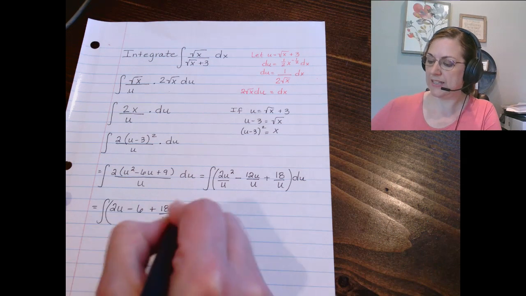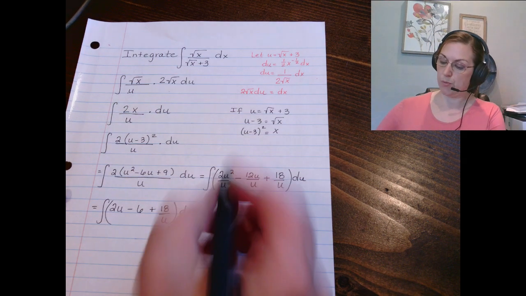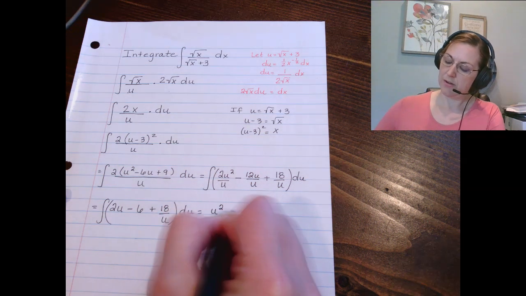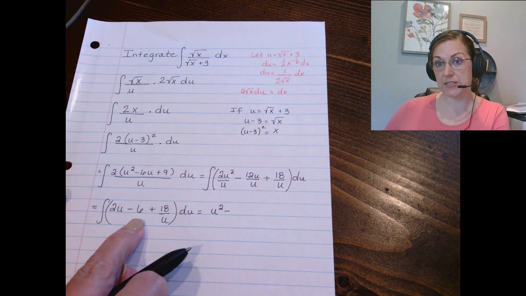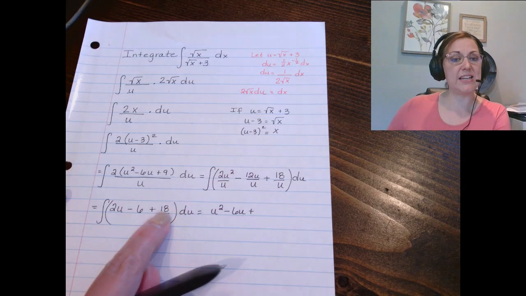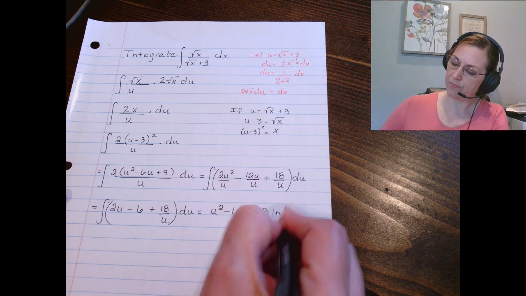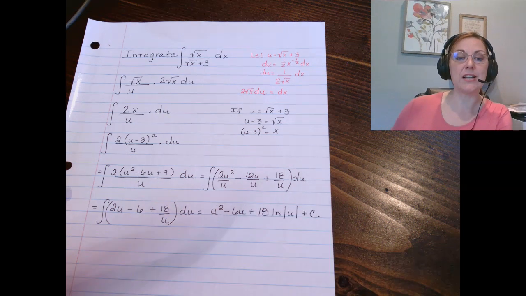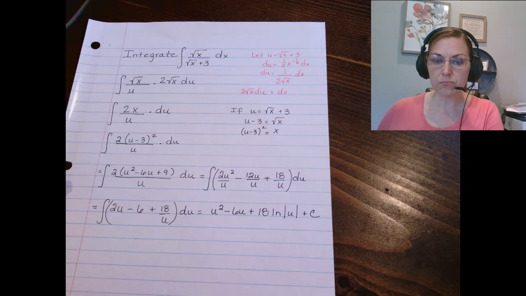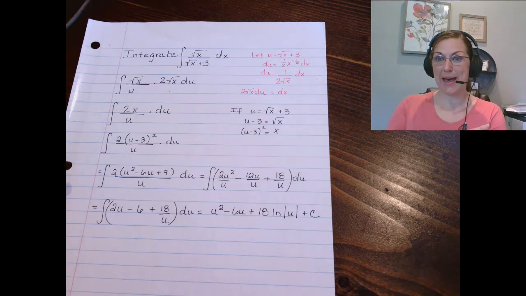And now I'm ready to take the antiderivative. Okay, so the antiderivative of 2u would be u squared, minus the antiderivative of 6 would be 6u. And then the antiderivative of 18 over u would be 18 ln of u. And don't forget your constant of integration. Now, the problem started in x. We have to go back there.